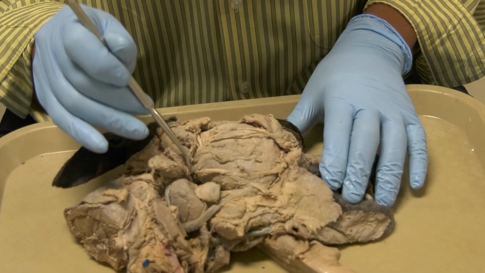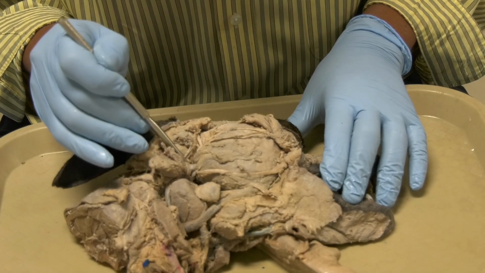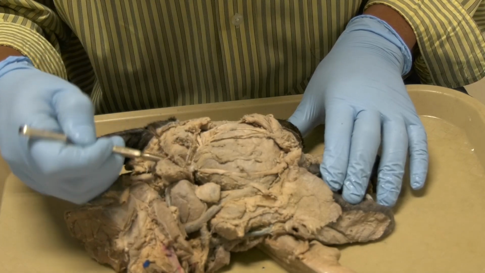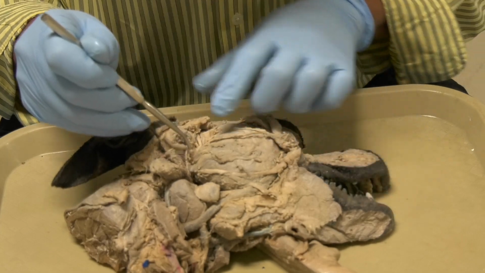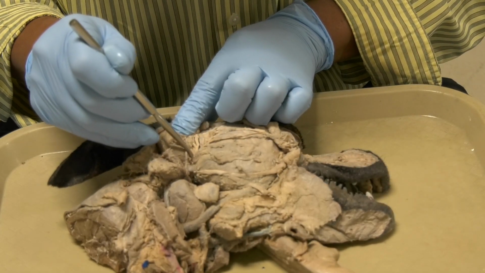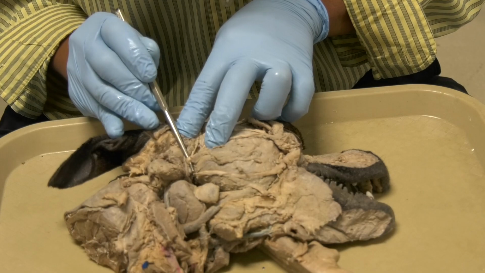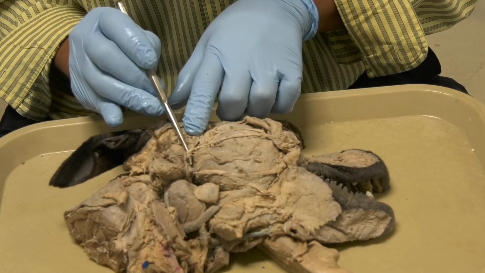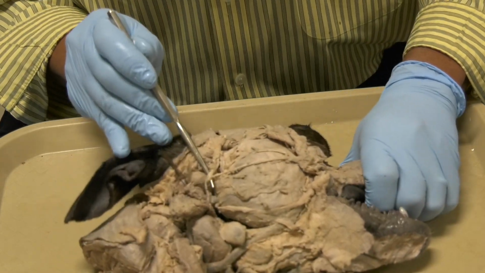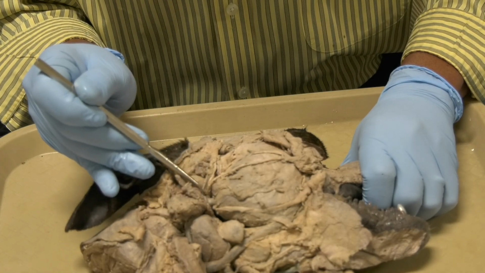This here is the trunk of the facial nerve, okay.